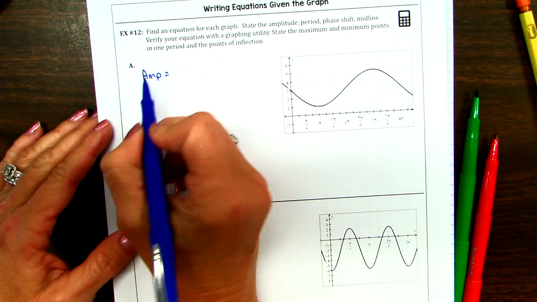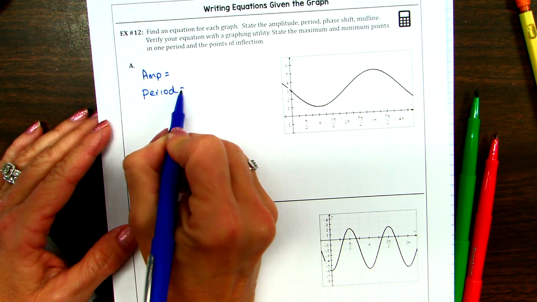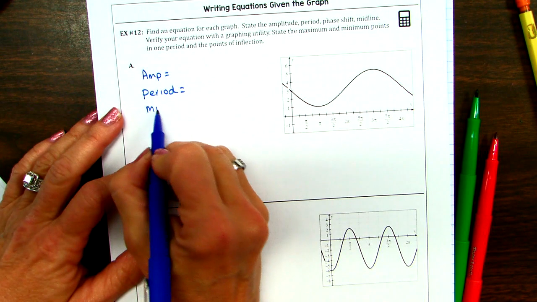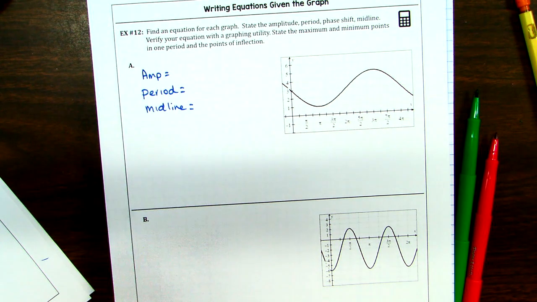We need a period. We'll be able to pull a period off of here. And from the period, of course, we'll get our B, just like in the last problem. Is there a midline? Yes, there is. Not always, right? We just did one that doesn't have a D. Midline and D are the same.